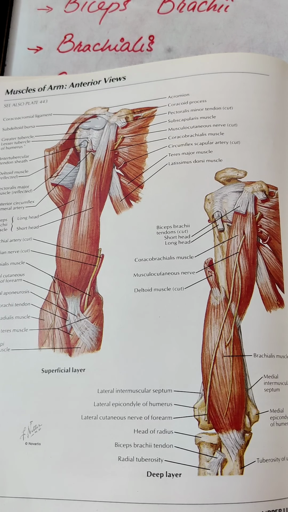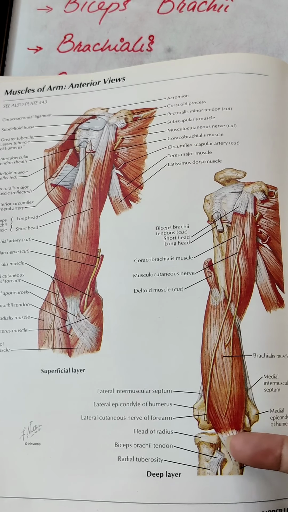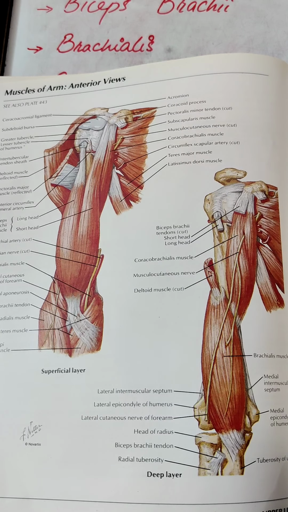Okay, so the biceps brachii is a three-joint muscle, which means that it performs its action on the shoulder joint, the elbow joint, as well as the radio-ulnar joint. The radio-ulnar joint is a joint in the forearm between the radius and the ulna here. And I just told you about pronation and supination. This movement of pronation and supination occurs at these radio-ulnar joints.